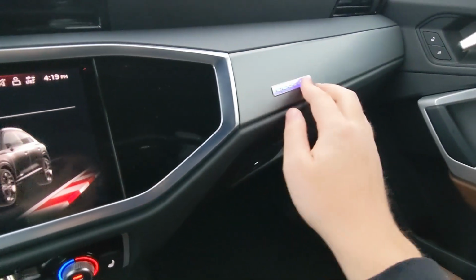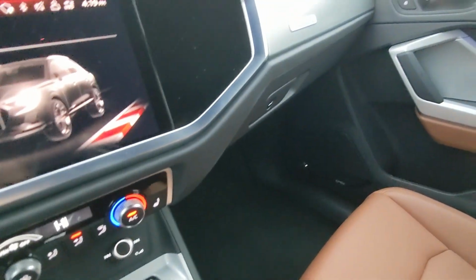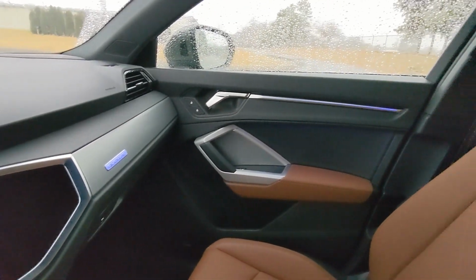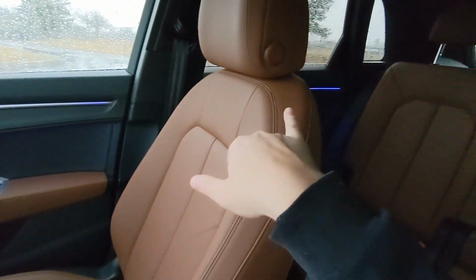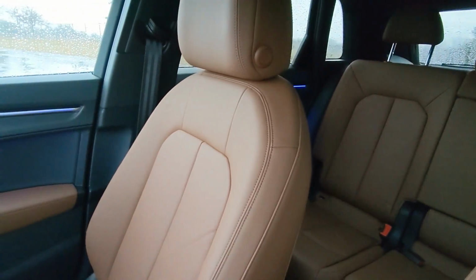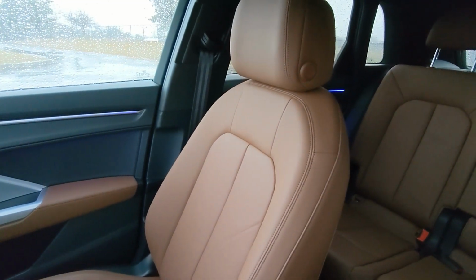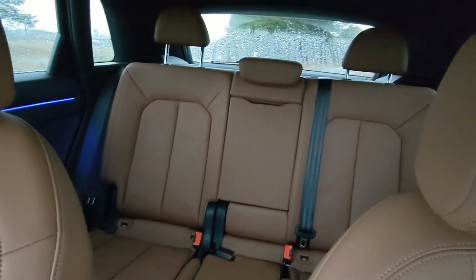Passenger side features Quattro branding. You've got your glove box. Let me get you a look at the passenger door. You can see it's getting darker, so you can see the color more so in the back. Since it's darker back there, you see the glow that you can adjust. This is the color scheme and the theme of the seats. It goes to the rear as well.